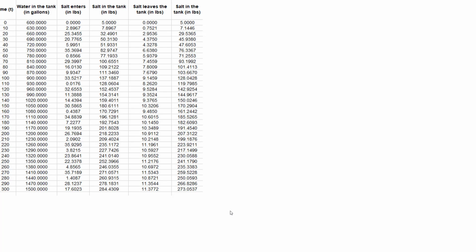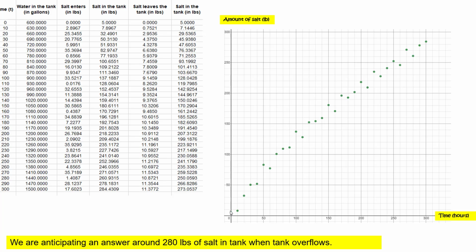So I just copy and pasted the table that we put together. I'm anticipating an answer around 280 pounds of salt when the tank overflows. Now, I'm going to plot. So what I actually have is a numeric solution, right? It's not pretty. It's a table of values, but it's there.